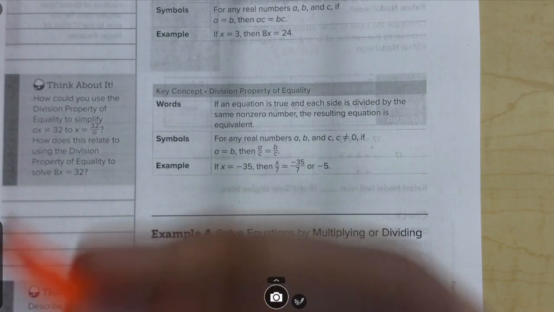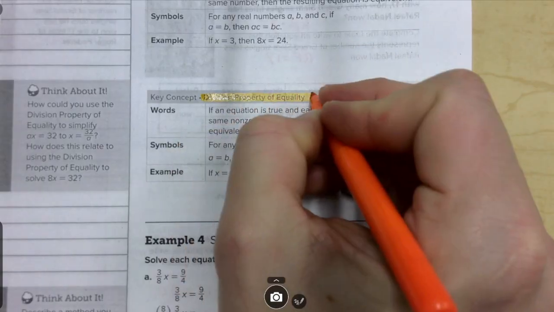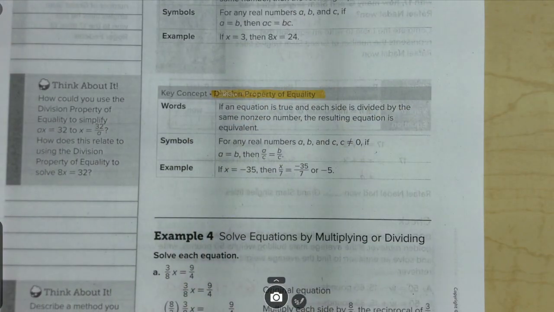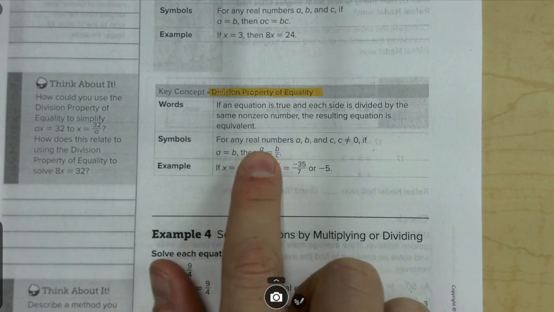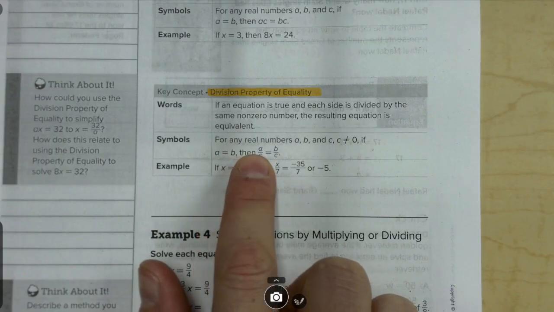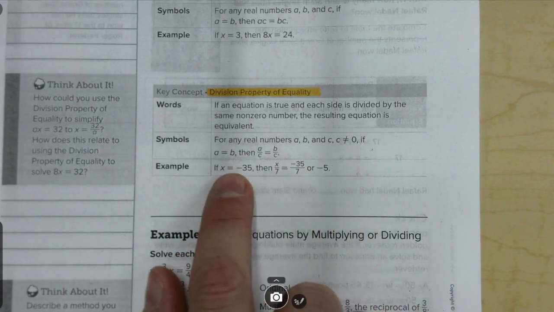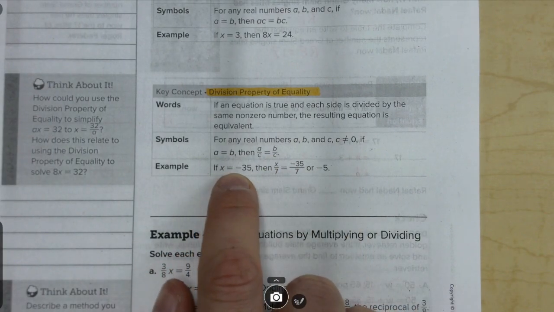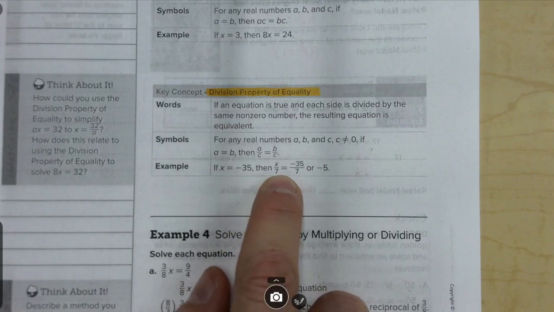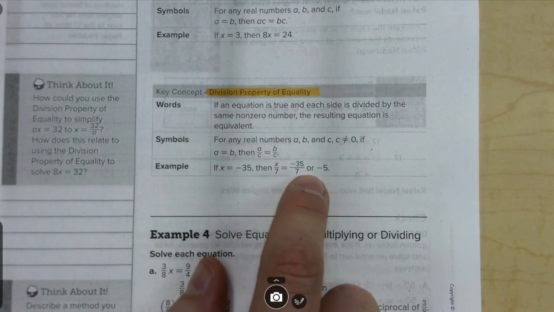The division property, same idea. As long as they are equal, if you divide one side by a number, it'll stay equal. So we have a equals a, divide both sides by c, same thing. x equals -35. If we divide both sides by 7, we're going to get the same ratio.